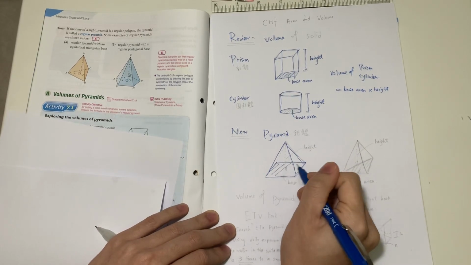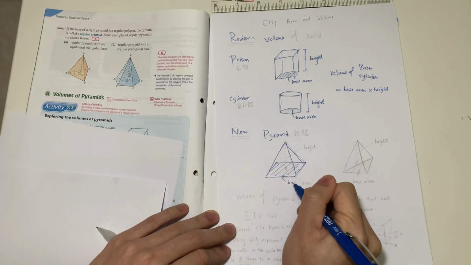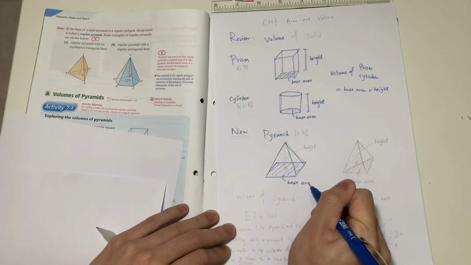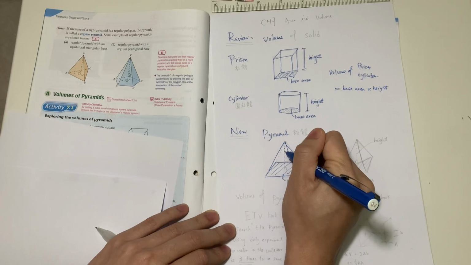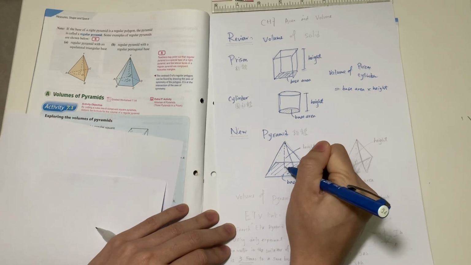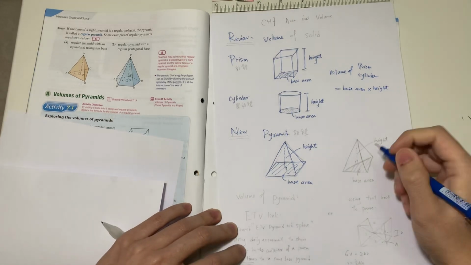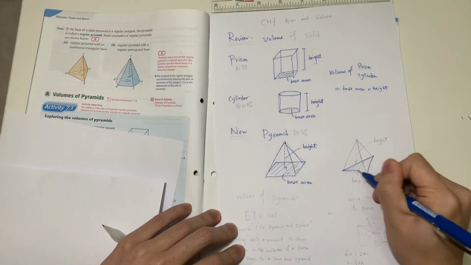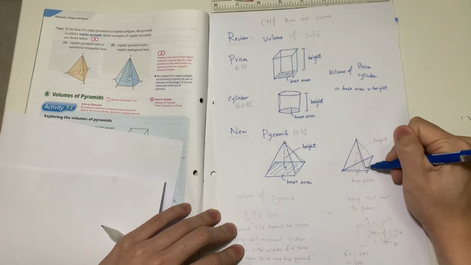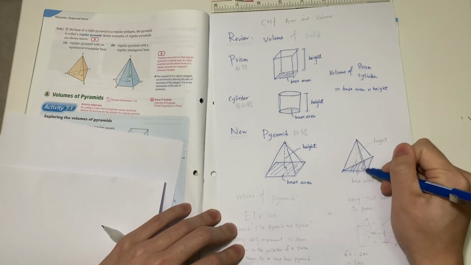Also, you can see the base area right here. We have another height. No matter what kind of pyramid, you can still find the base area and the height.